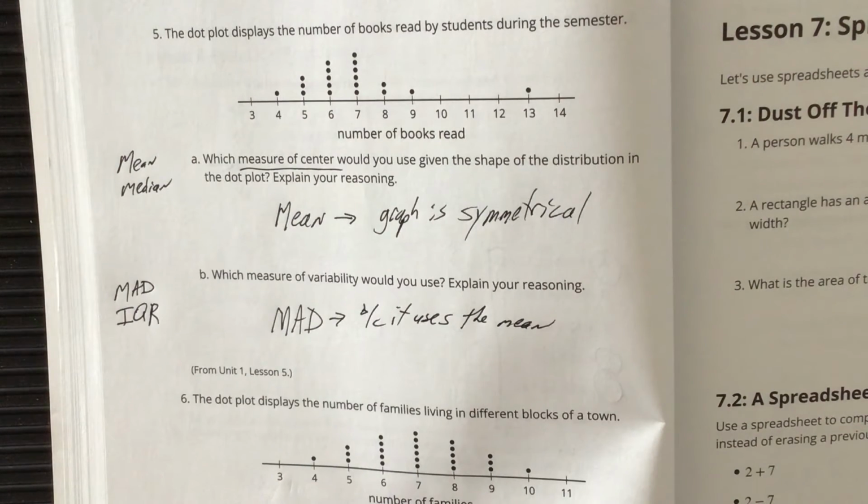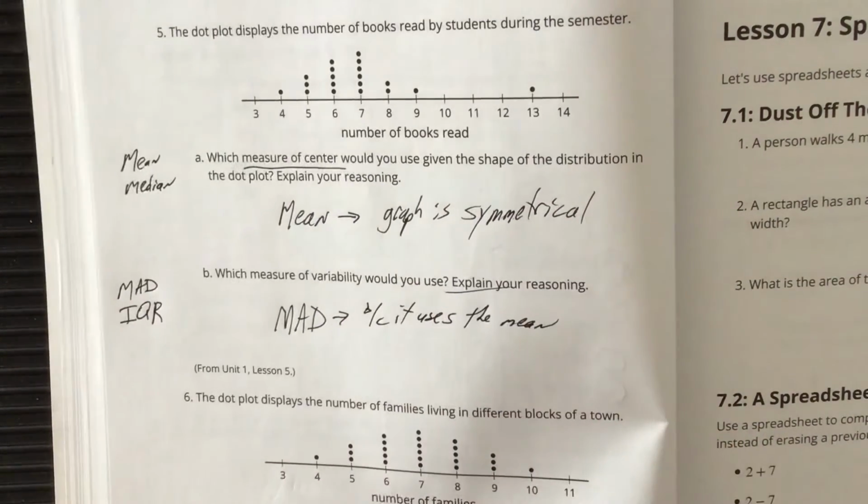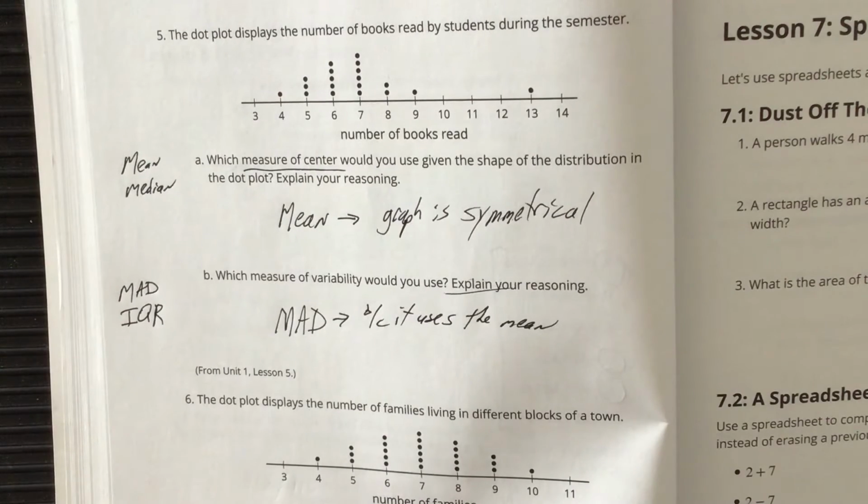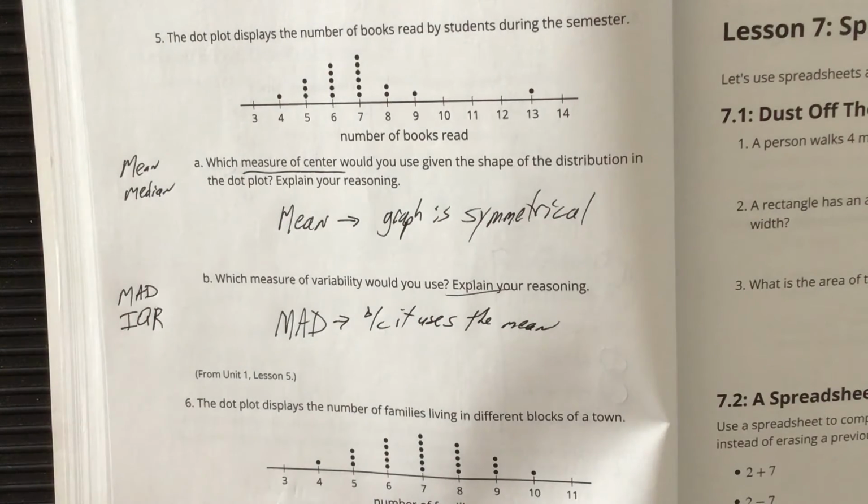Maybe you chose MAD because you didn't want to figure out the quartiles, because it's a dot plot. That would be fine as well, but you've got to say why. They all say explain. The quiz is going to be the same. If you want credit, you need to explain if it is asking you that.